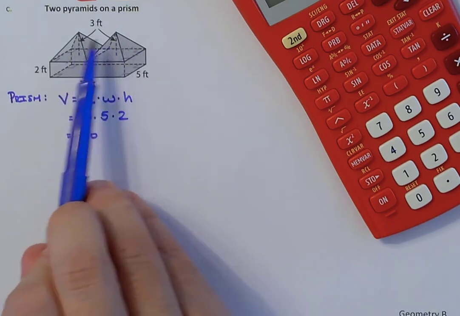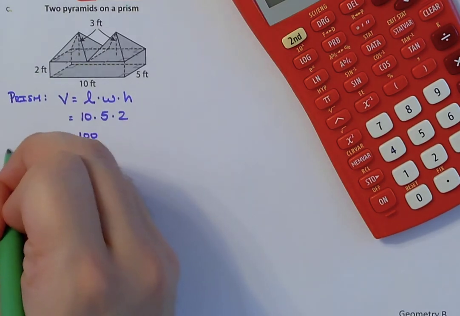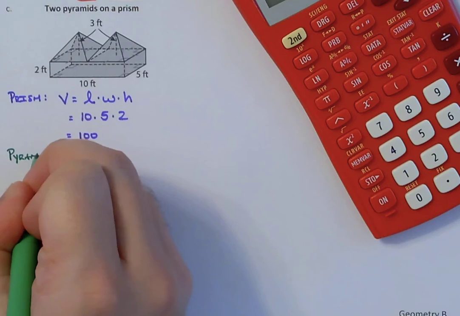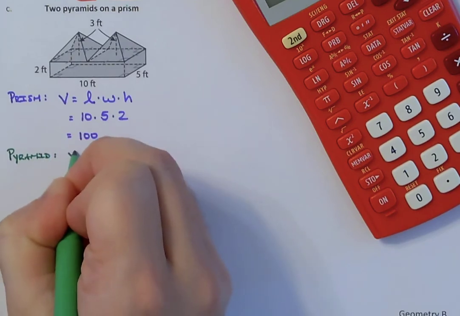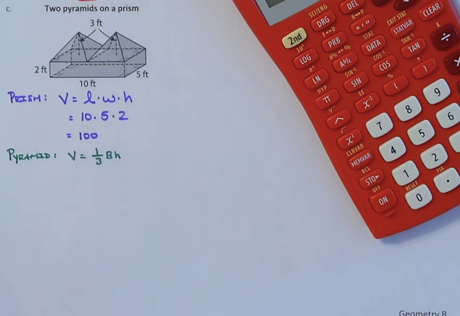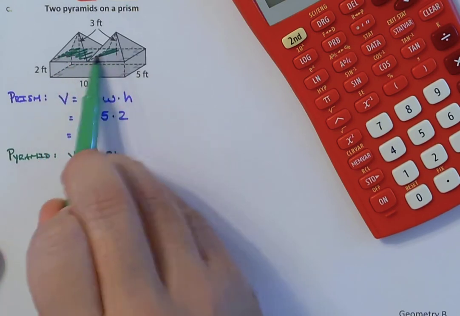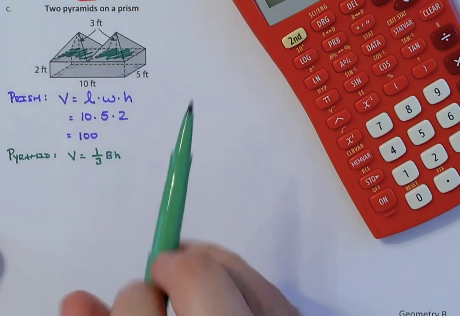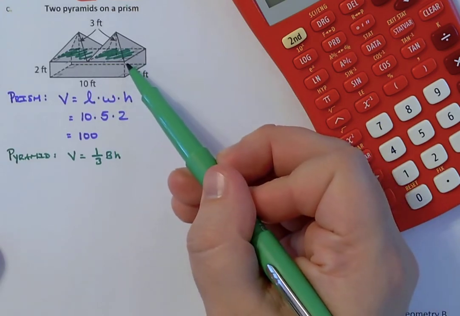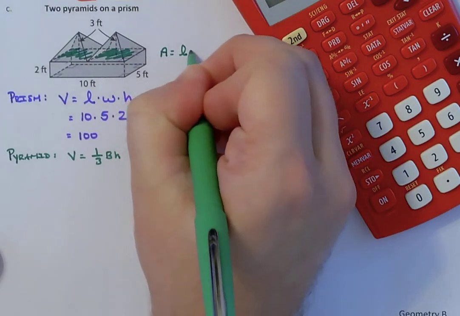Now we need to go through and figure out the volume of the pyramids. For the volume of a pyramid, it is 1/3 times the area of the base times the height of the pyramid. So the base for both of these pyramids is a square. When we're talking about the area of a square, it's length times width.